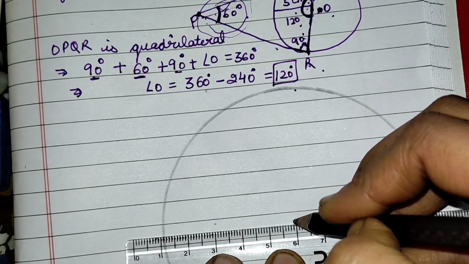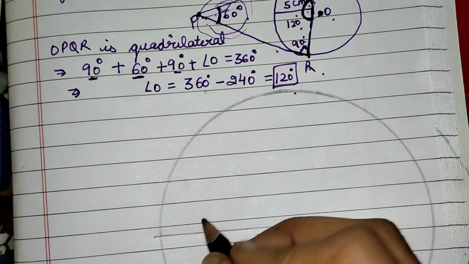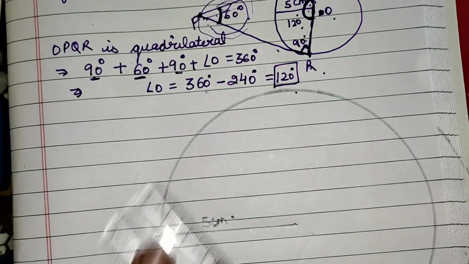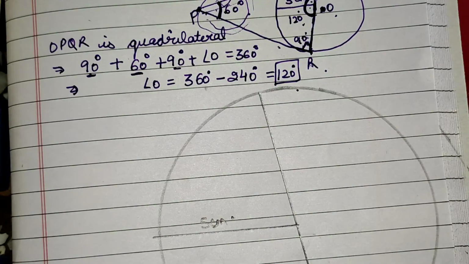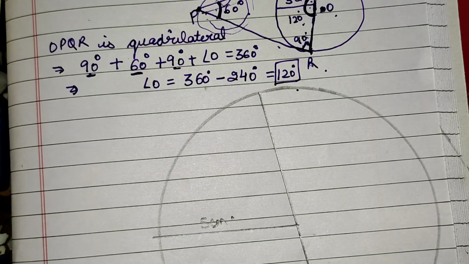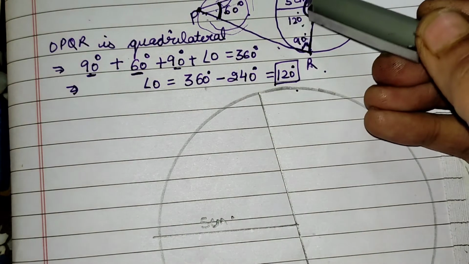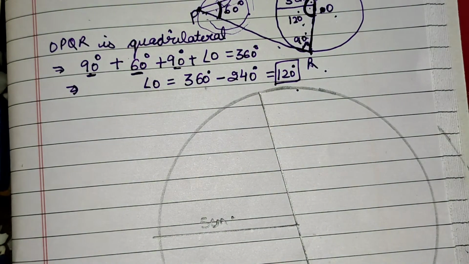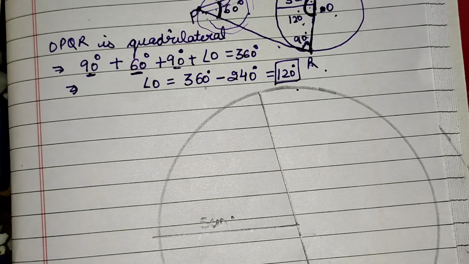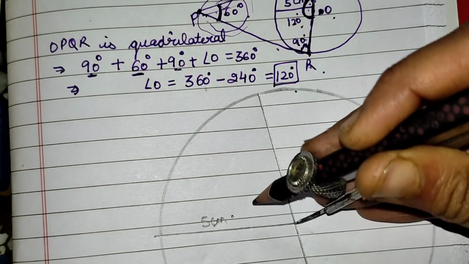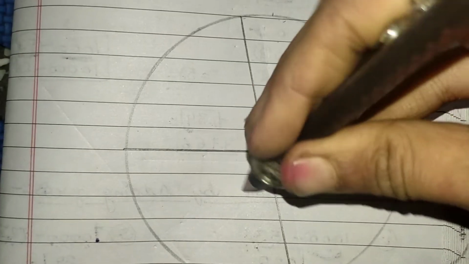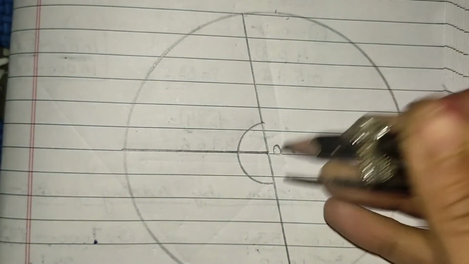So this is my radius of 5 centimeter. Okay, so take any diameter, that will be the simpler one. Okay, so now I have to draw this angle 120 degree, right? How to draw the angle of 120 degree? First we will draw an acute angle from here.